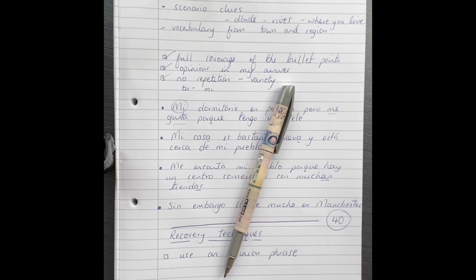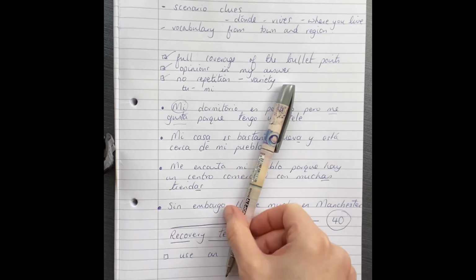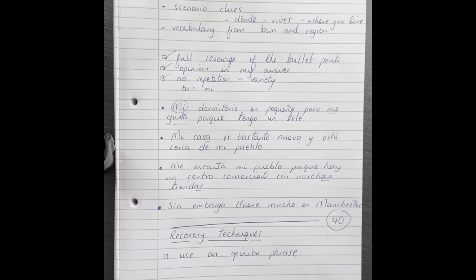If I had forgotten what el clima de tu región means, I can still put it into an opinion phrase and say something like pienso que el clima en mi región es bueno. So there you have it.